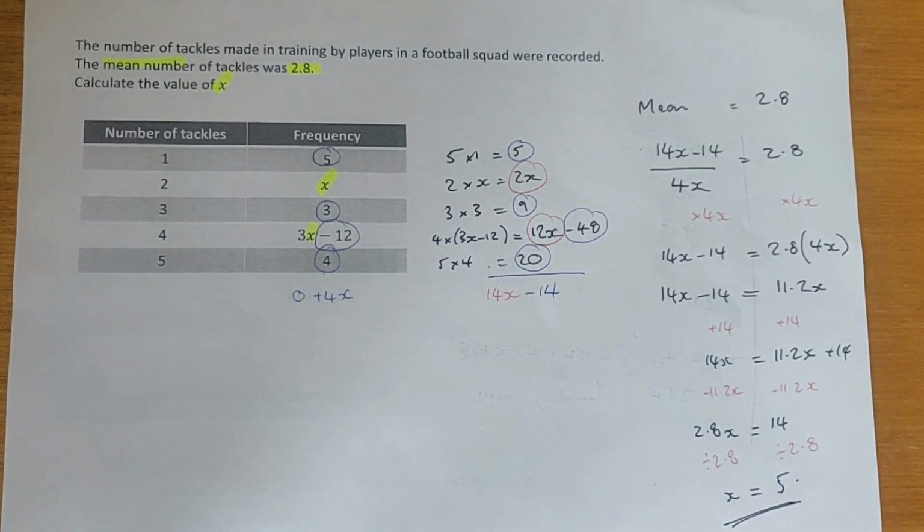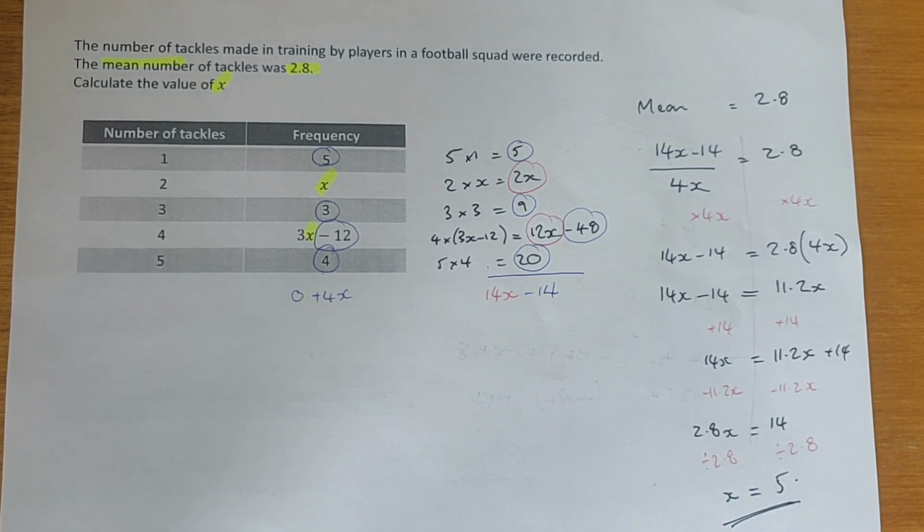Those are the two things that we're really going to need. Key thing is identify what information you're given in the question. Okay? Are you given the mean? Are you given a total frequency or something that will be the total frequency? Good luck. Any questions, let us know.